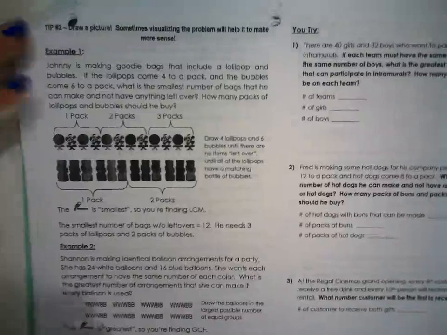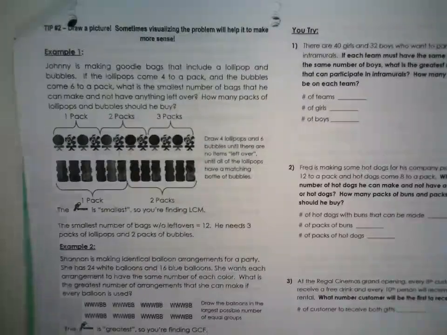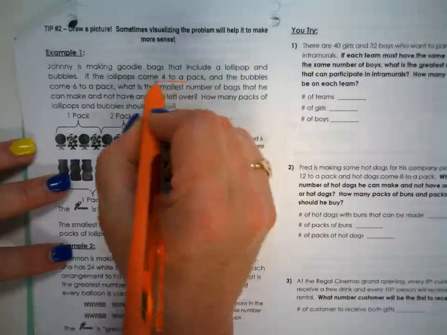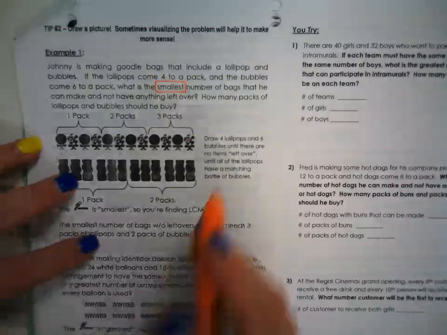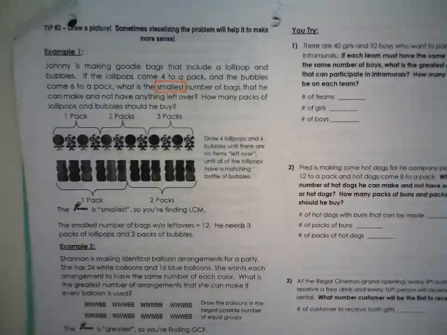Okay? So I want everybody to look at example number 1. We circled "smallest," so we knew we were finding the what again? LCM. All right, now there's a couple ways to find the LCM. So let's look at the problem.